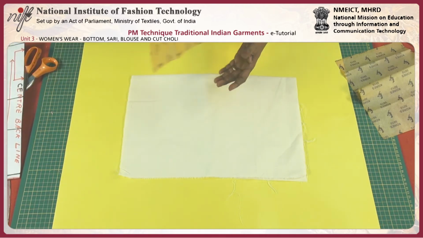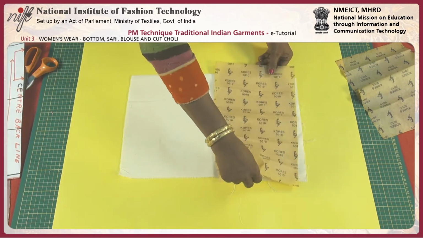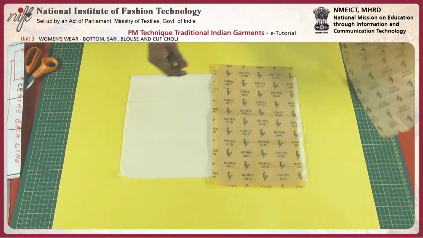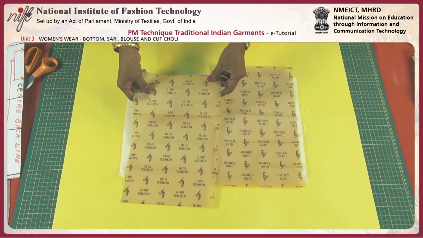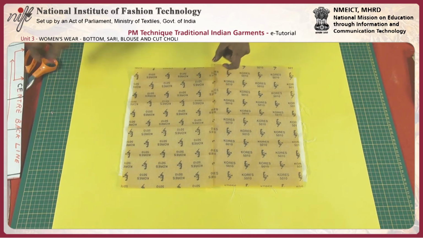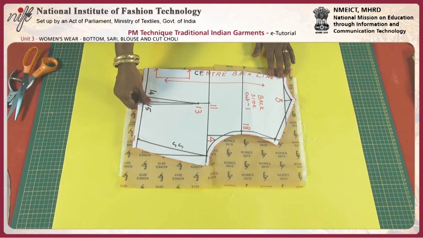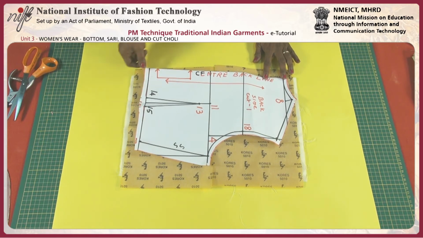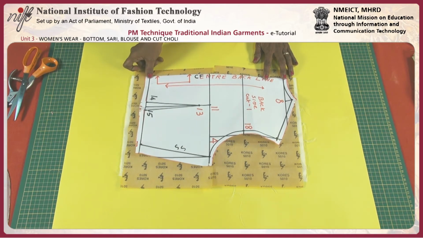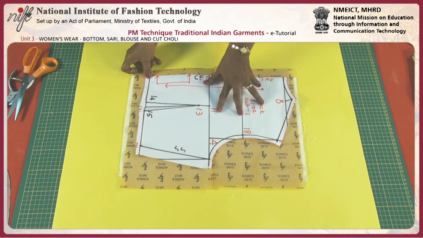Then place the yellow carbon sheet on top of it, and then place the pattern matching the center line properly and do the pinning.